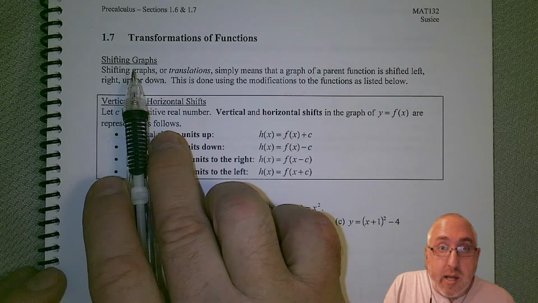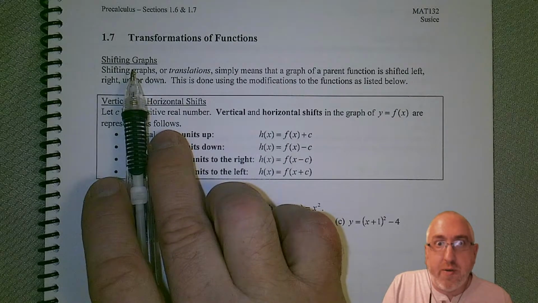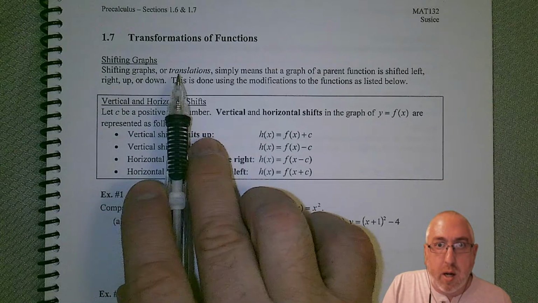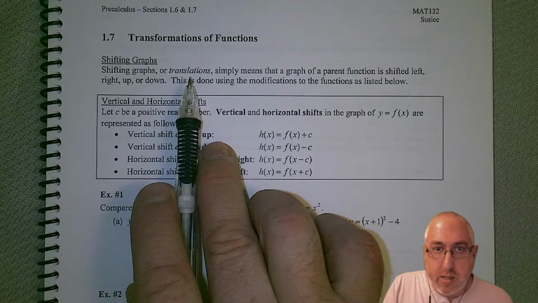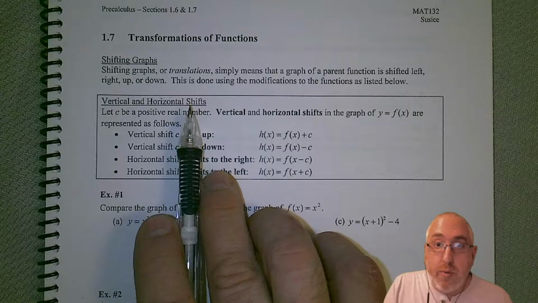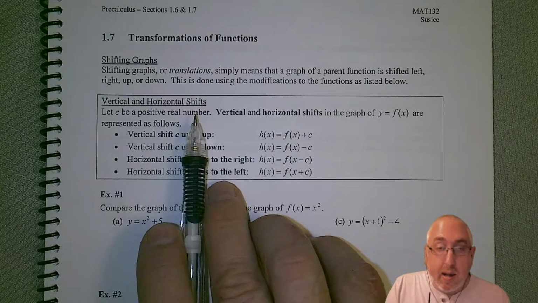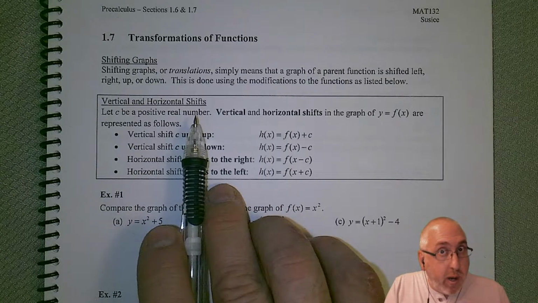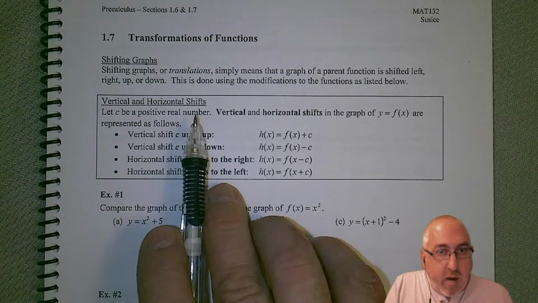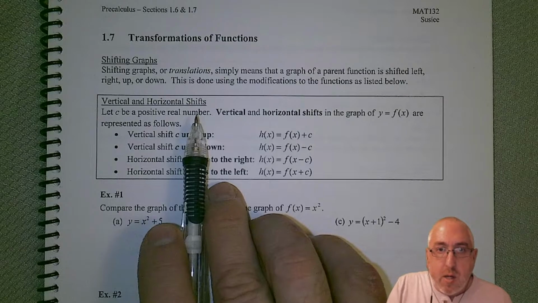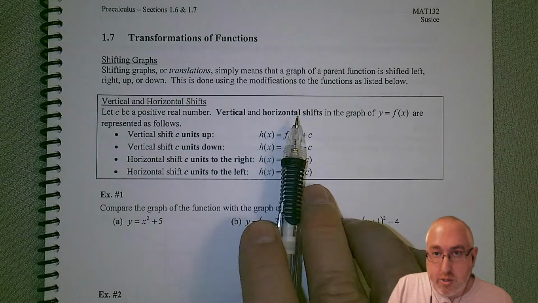So the first thing is what's the fancy name for shifting those graphs around? And those are called translations. So we're just moving it in one of the four directions. Now how we do that is simply by adding and subtracting in the right spots within the function itself. So we have to be a little bit careful how we do this. So we got our vertical and horizontal shifts.